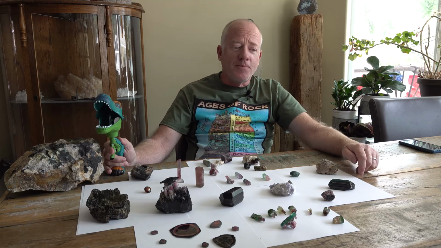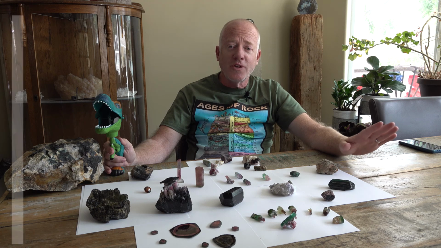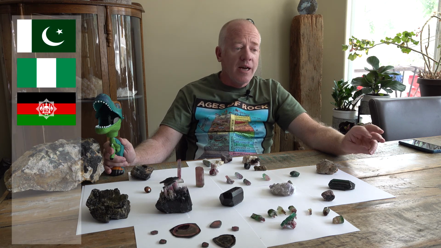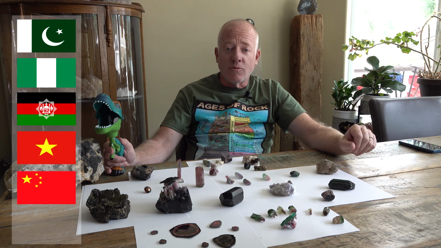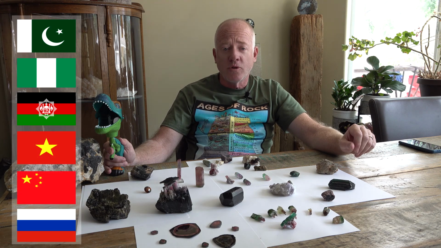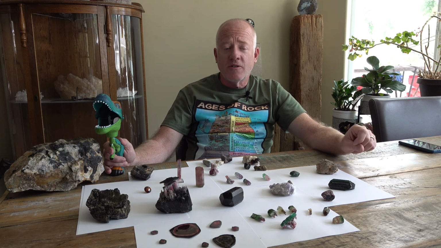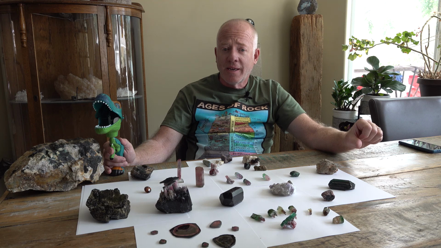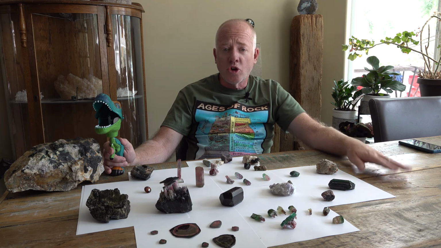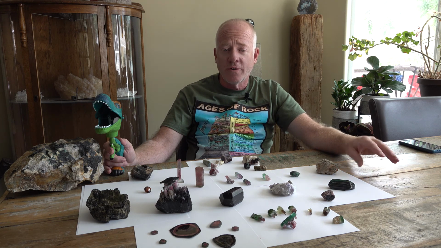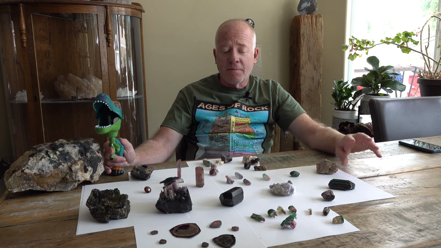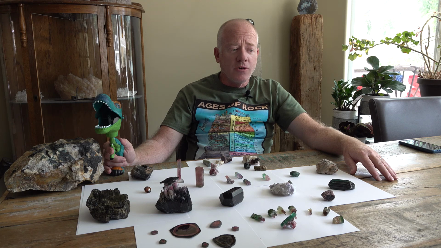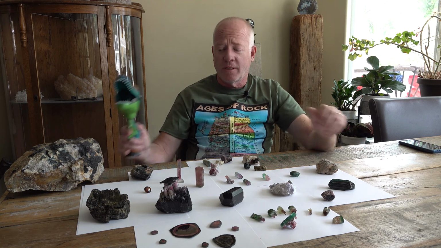Okay. So other places in the world that you get tourmalines: Pakistan, Nigeria, Afghanistan, of course, Vietnam, China, Russia, all produce large quantities of beautiful tourmalines. In the United States, specifically the two coasts, Maine has some great tourmaline mines. California obviously has some large tourmaline mines. Some of the largest tourmaline crystals in the world have come from San Diego, and very famous for those. They're beautiful. Here in Utah, we get great tourmalines.